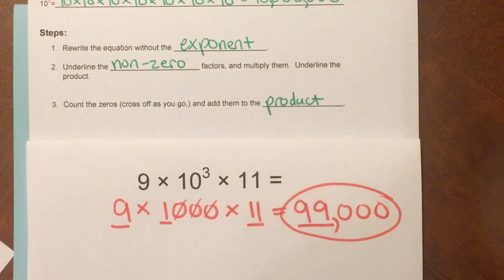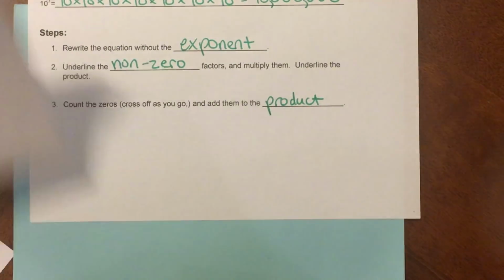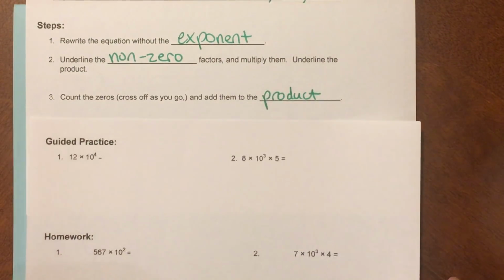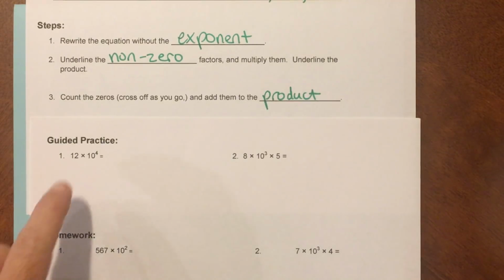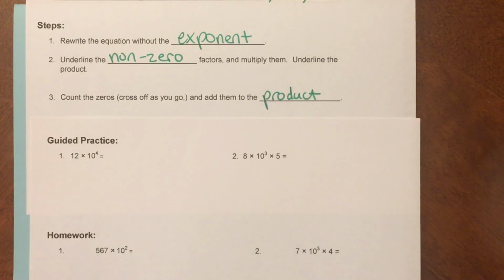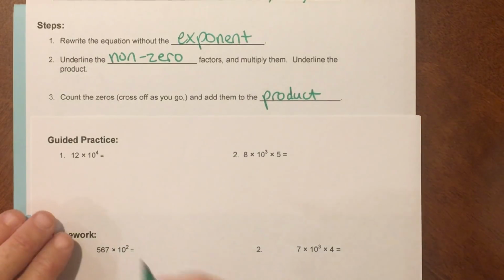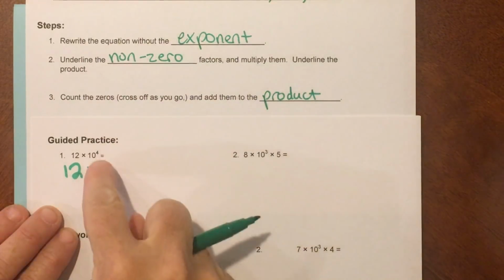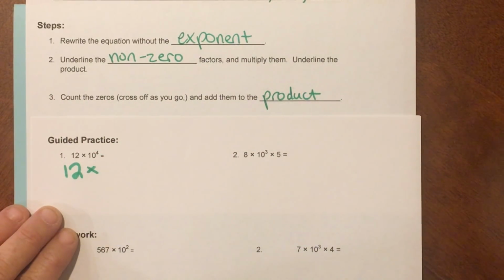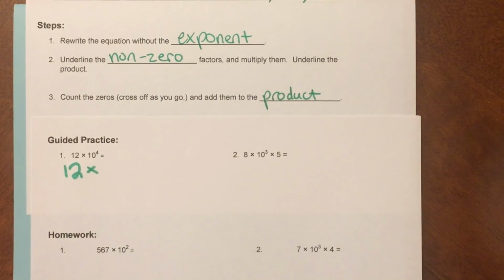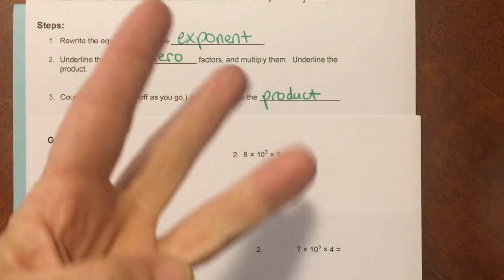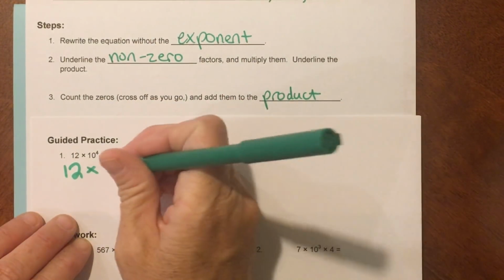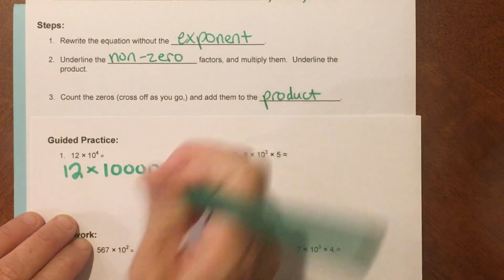All right, I'm changing pens, so grab your pencil. Okay, I'm going to leave my steps where I can see them, and hopefully you can use your steps as well. So our first problem says 12 times 10 to the 4th power. Okay, so I'm going to write 12 times, and I need to rewrite it getting rid of that 10 to the 4th power. Well, 10 to the 4th power means 10 times 10 times 10 times 10. 4 tens, or I can remember it's going to mean 4 zeros. So 1, 2, 3, 4.